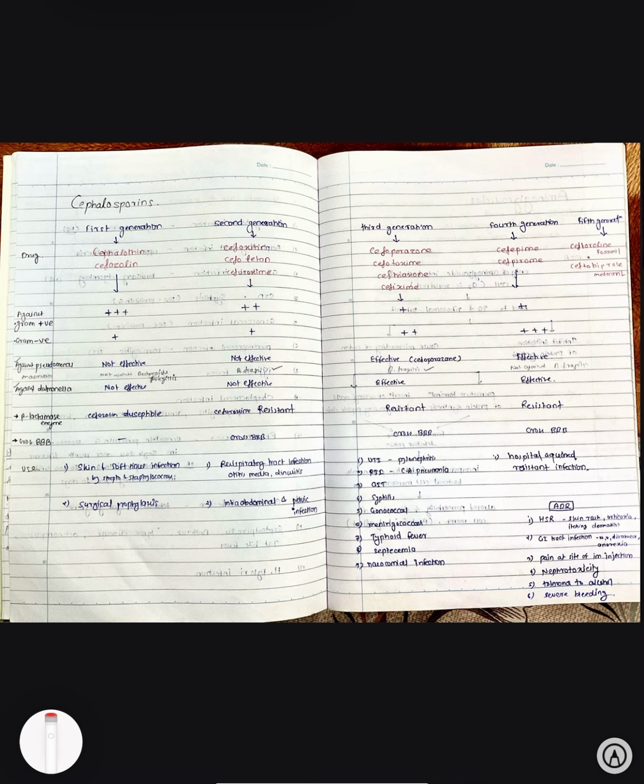Exactly opposite is the case for gram negative bacteria. As we go from left to right, the action of the cephalosporin against gram negative bacteria will increase. That is, first generation is the least active against the gram negative bacteria. Second generation is lesser active. Third generation is more active, and fourth generation is the most active against the gram negative bacteria. So this is the way they act against gram positive and gram negative bacteria.